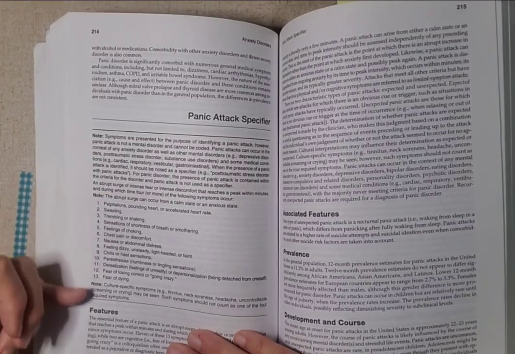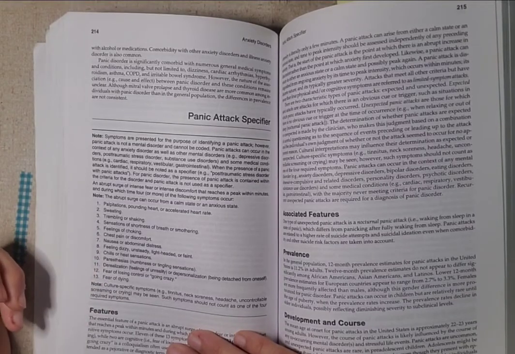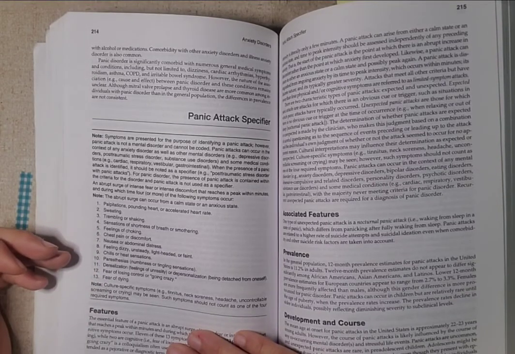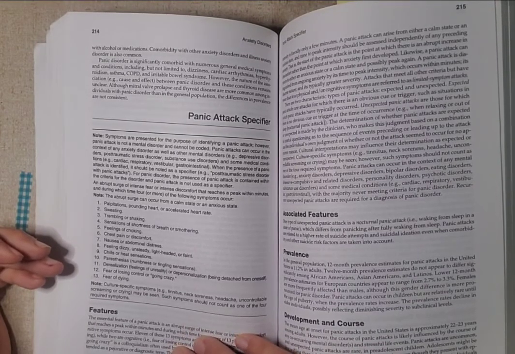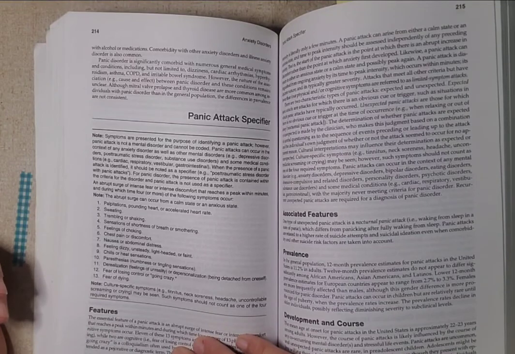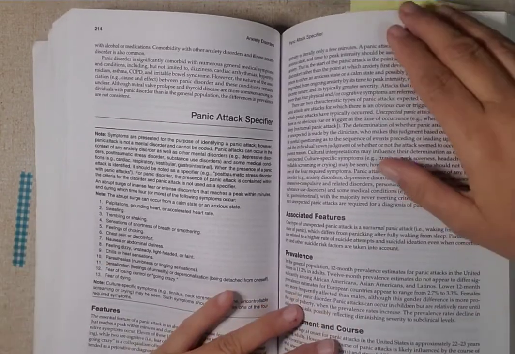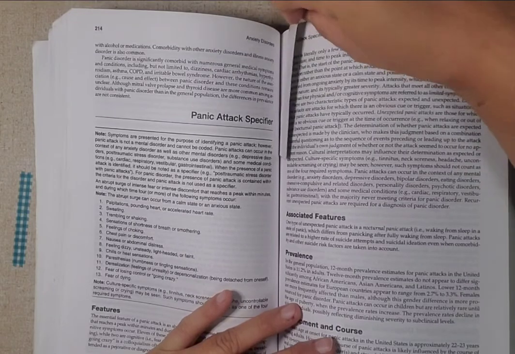And then have you ever experienced any of these 13 specifiers? For me, my answer is yes. 1, 2, 3, 4, 5, 6, 7, 8 of the 13. When I was having panic attacks, 8 of the 13 I was experiencing.